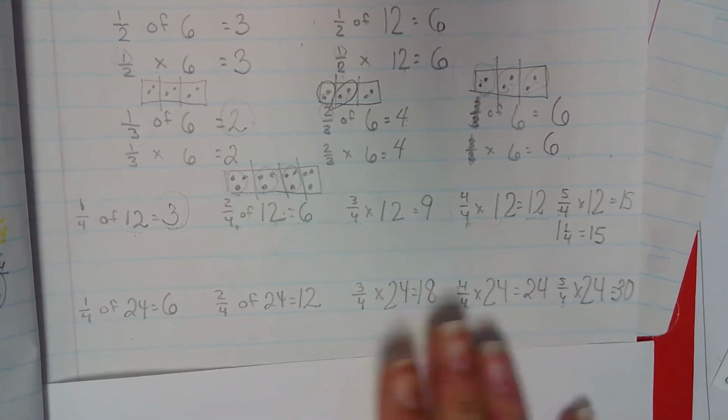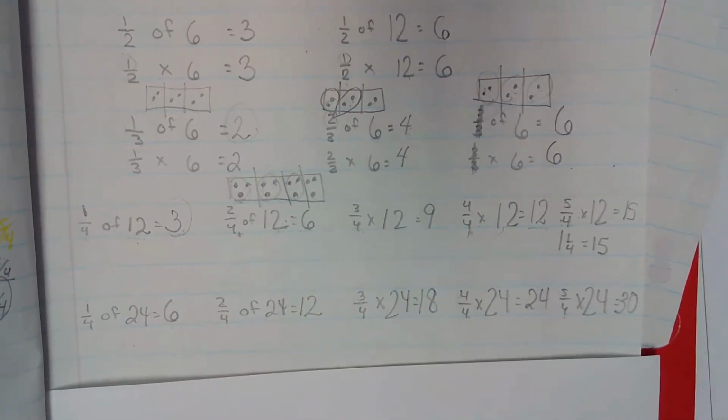If you don't have this copied yet, you need to pause and get it all copied, and then switch over to the donut problem.